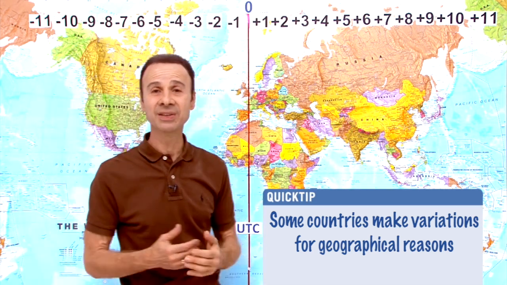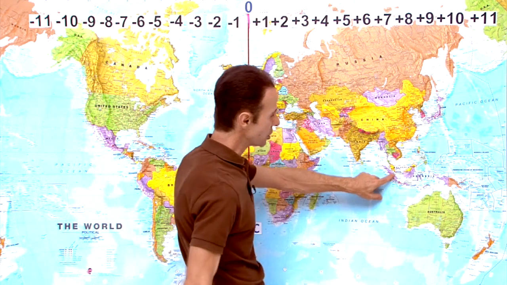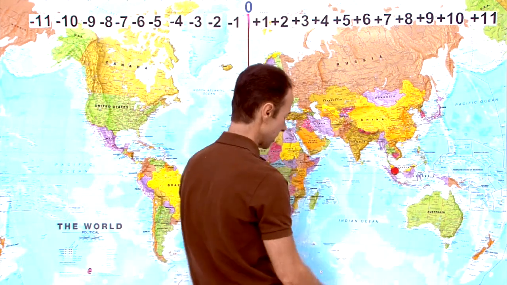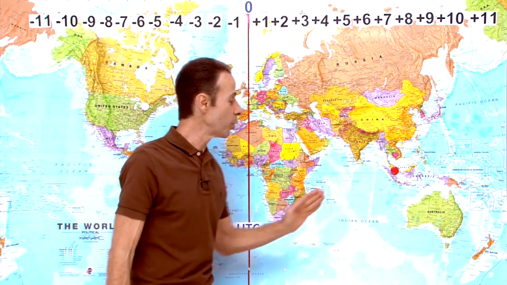So we're going to work out the difference in the time between 2 cities. The first city is Singapore, which is right about here. I'll make it bigger so you can see it. Right there is Singapore. And Toronto, which is all the way over here. There's Toronto. So what we're going to do in a moment is work out the difference in time between Singapore and Toronto.